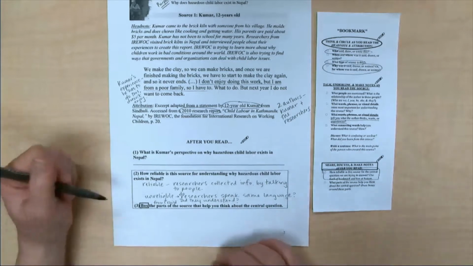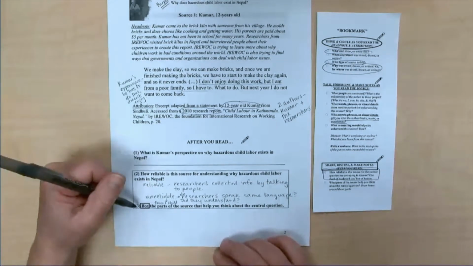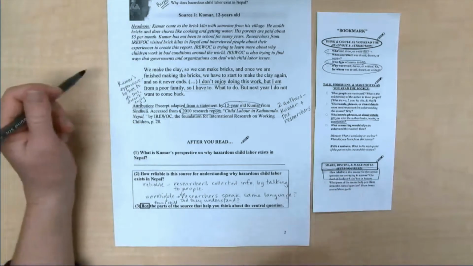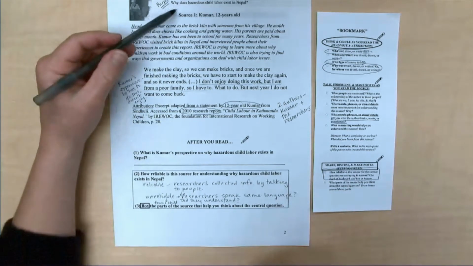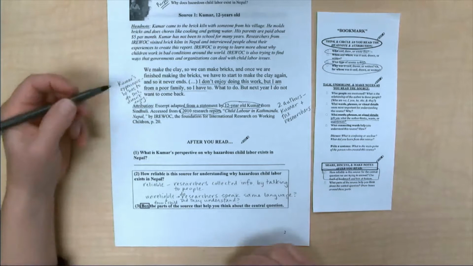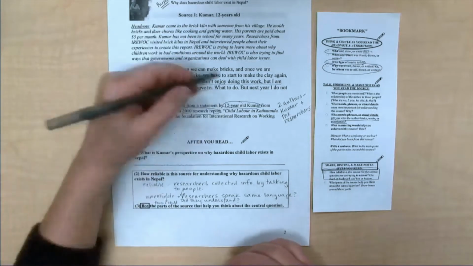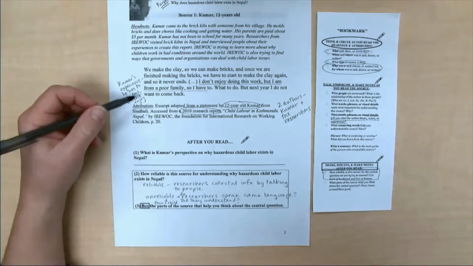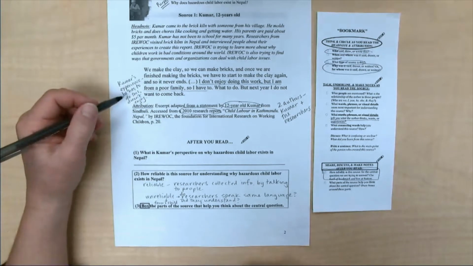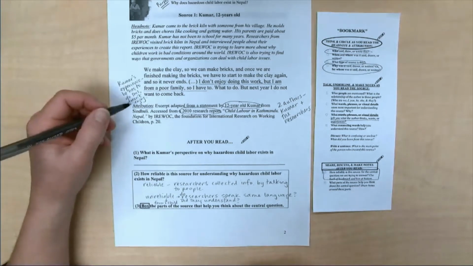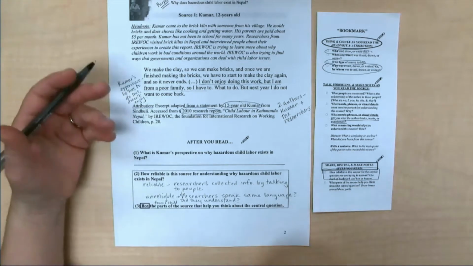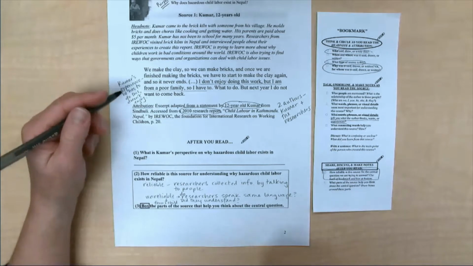And then the last piece to do with this source is to think about what in this source, any part of it, helps you think about the central question. Why does hazardous child labor exist? And so talk to your partner, find a piece of the source that helps you, because this is something you'll use later when you're writing. You go back and find these boxes to use in your writing. So think about what parts of the source help you figure out why hazardous child labor exists in Nepal, and put a box around that.